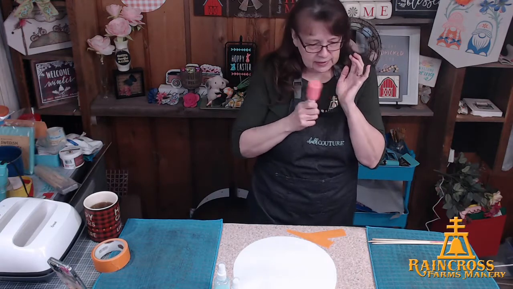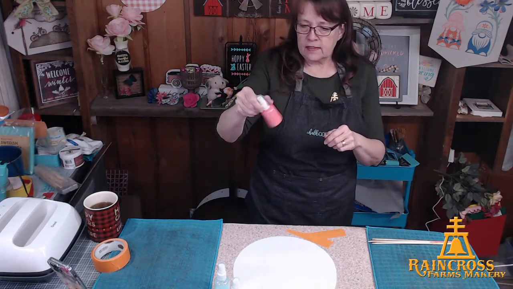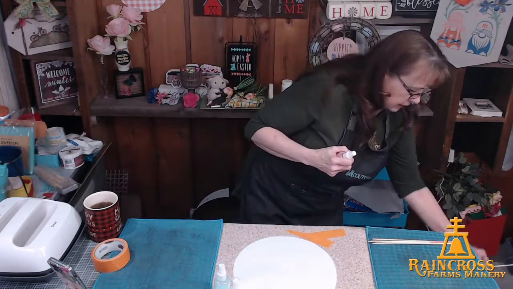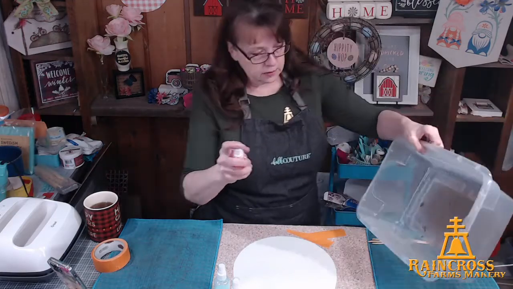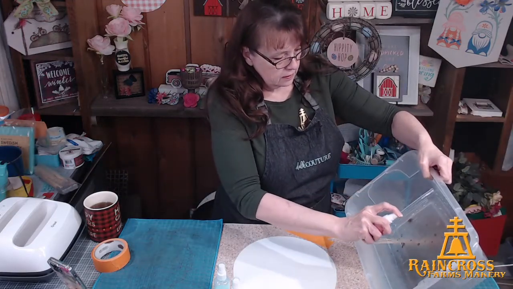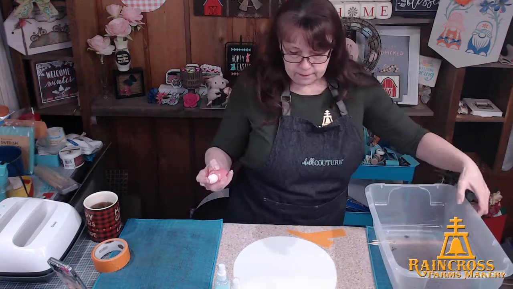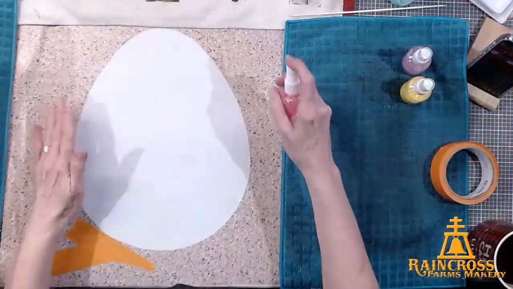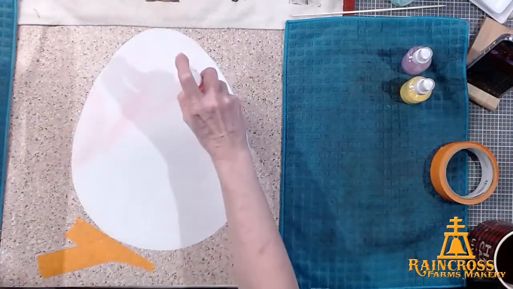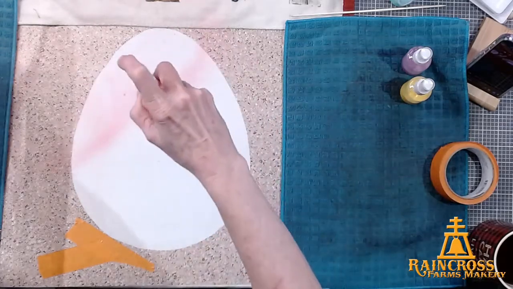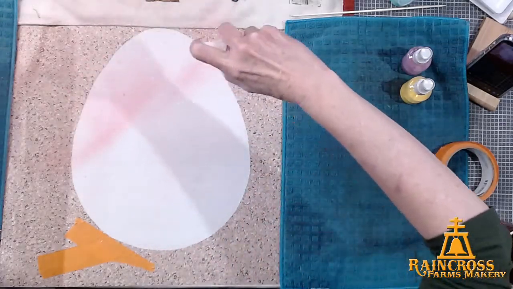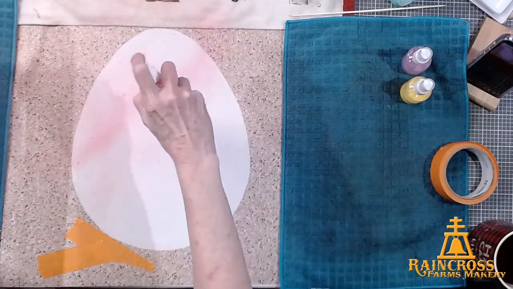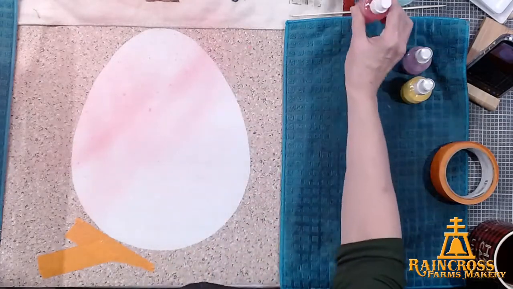Okay, so let's see. I think I've got that mixed up. Now, let's see if we can get it to spray. I need to see what kind of a spray it's going to do. So I'm going to spray it into here. Okay, that's kind of a wide spray. We'll see. I might end up getting a paintbrush. Oh, that's showing up pretty good from here, and I don't mind the drips. The big droplets? Yeah, the big droplets.